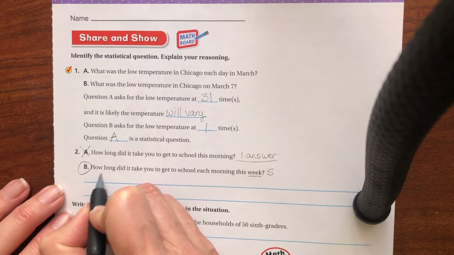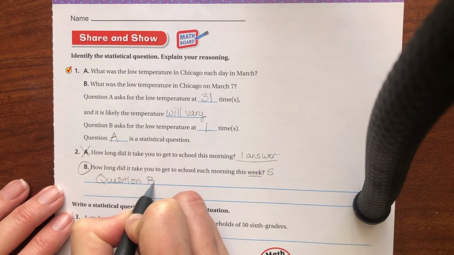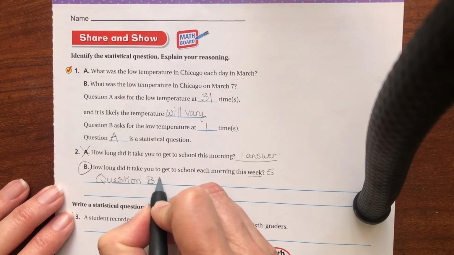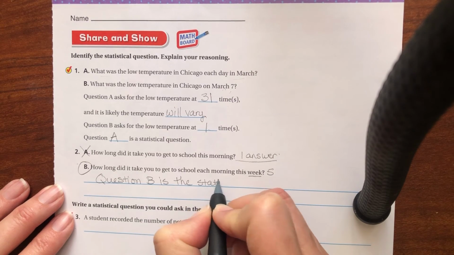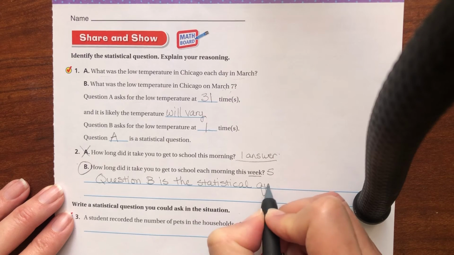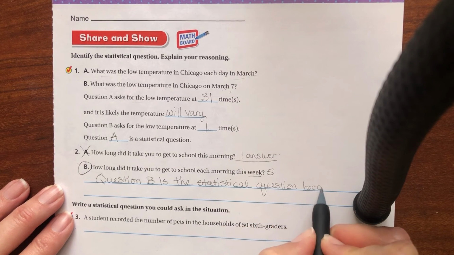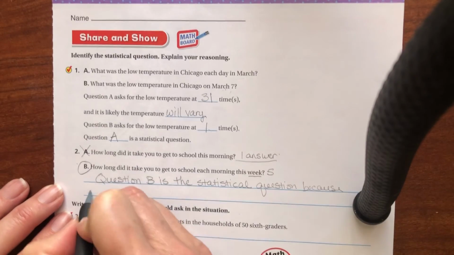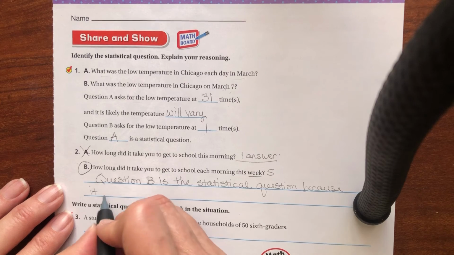So question B is the statistical question because it asks for 5 different answers.